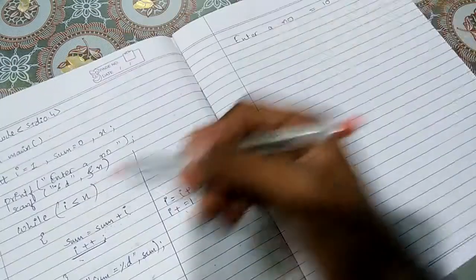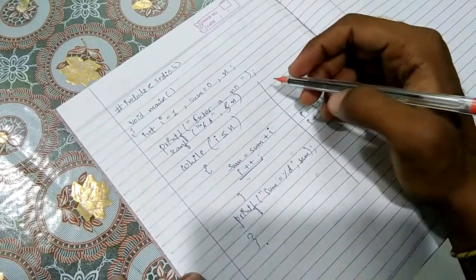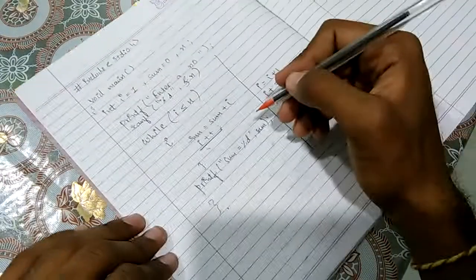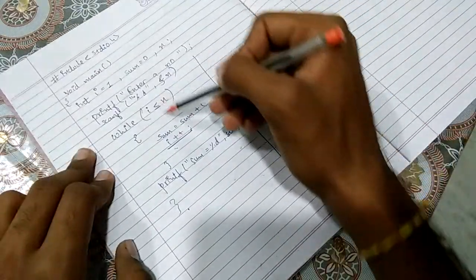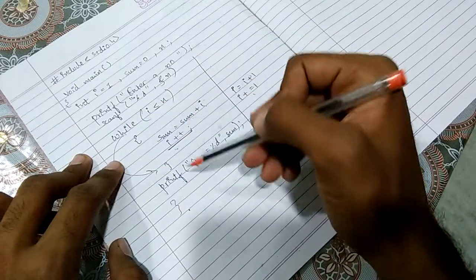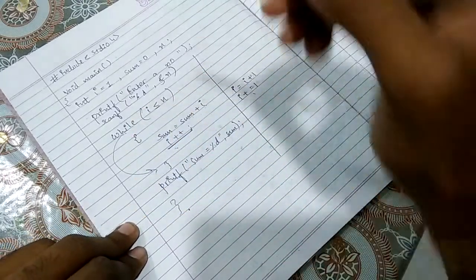We have entered the value, so it will execute up to the number 10, and then it will go for the further steps. This loop basically checks, executes, and if the condition is wrong, it will directly end the program.